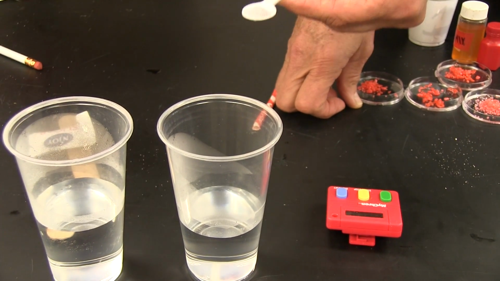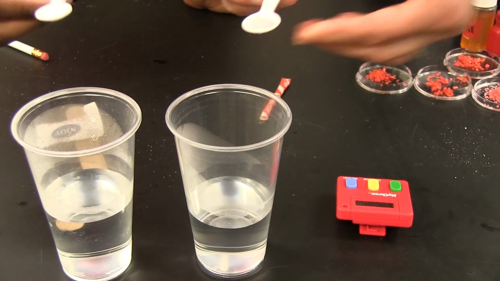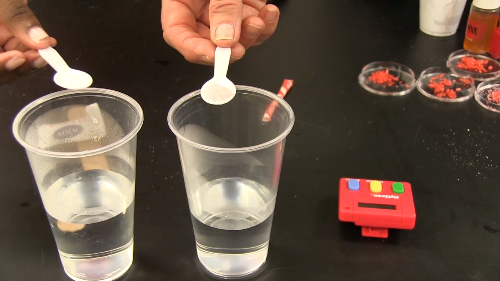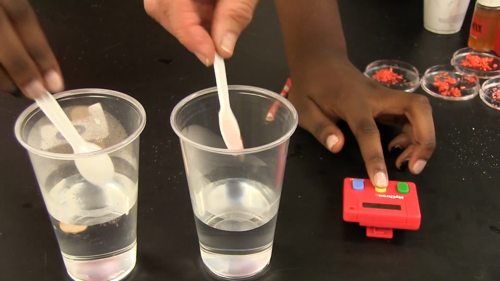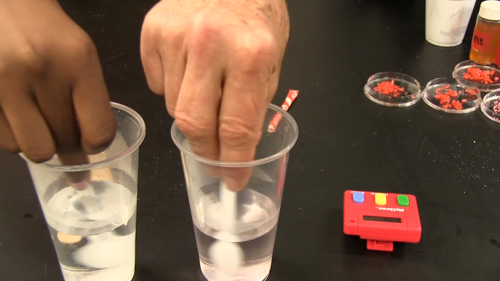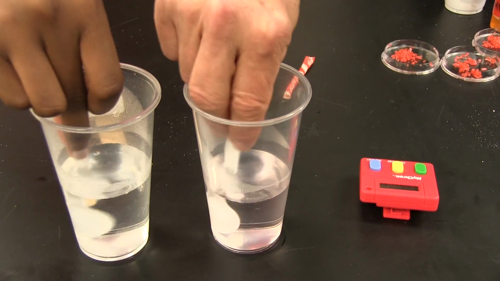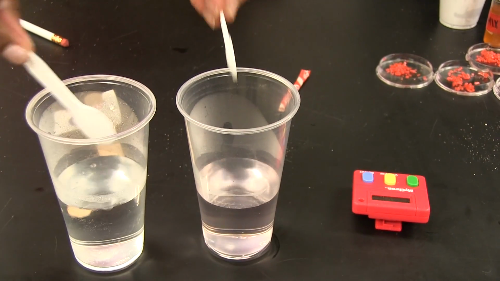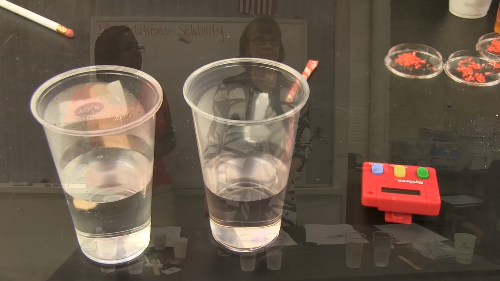Okay? And we're going to reset our timer. And we're going to start again. So remember to try to stir at the same speed. So on the count of 3, we're going to pour it in. 1, 2, 3. Okay? So we're going to write what we observed and we're going to record our time on our worksheet.